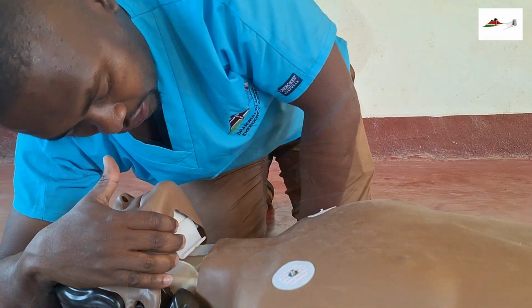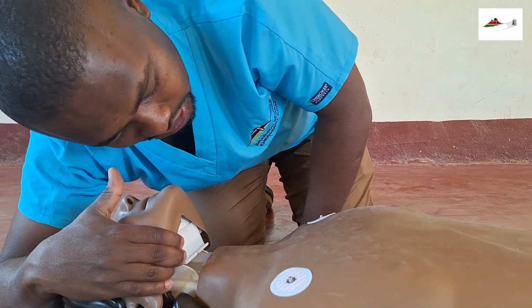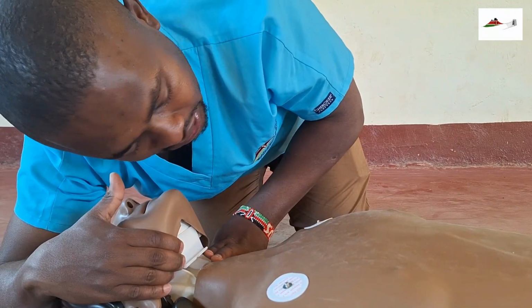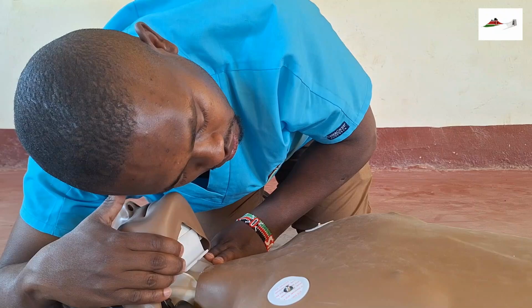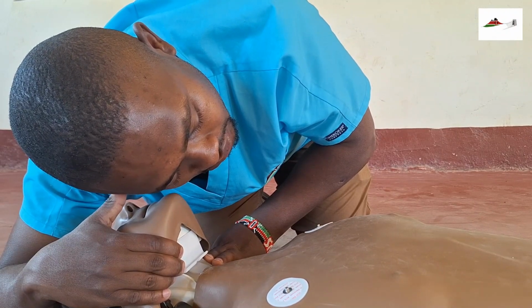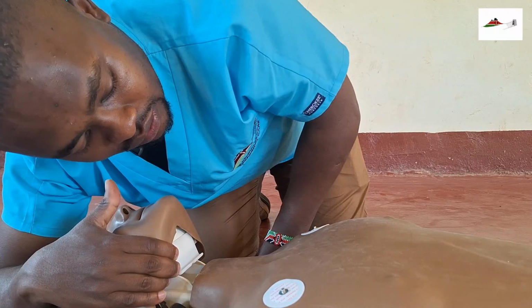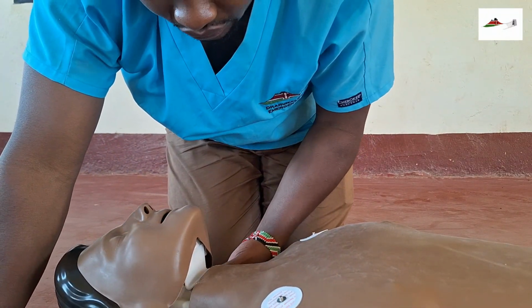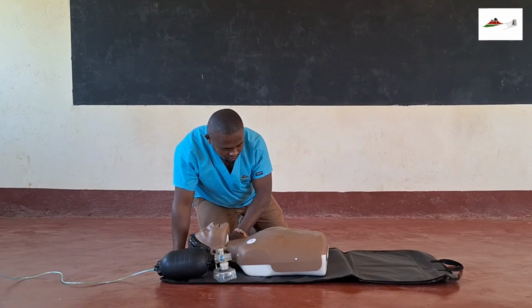As you open the airway, you now look, listen and feel. You look for chest rise, you listen for breathing, and you feel for a pulse at the carotid artery. You do this for 10 seconds. 1, 2, 3, 4, 5, 6, 7, 8, 9, 10. Confirm whether you have a pulse, whether you have a chest rise, and whether you have breathing. No pulse, no breathing, no chest rise.